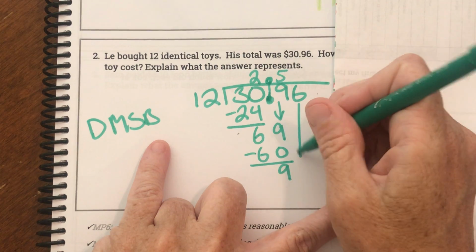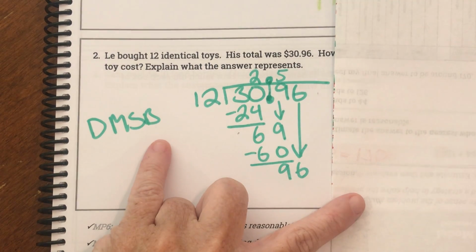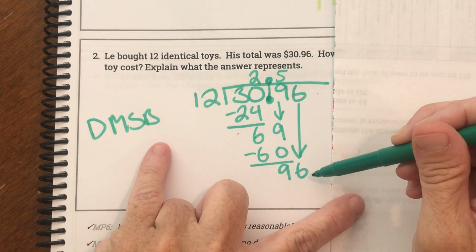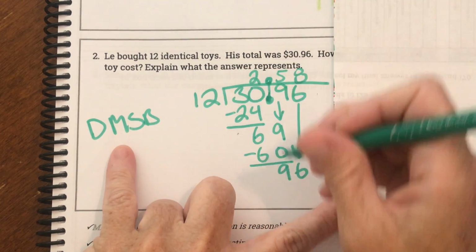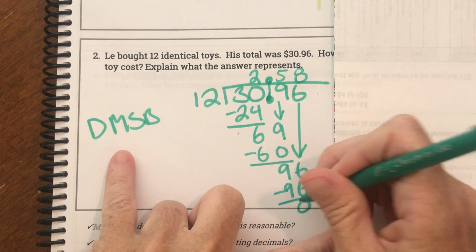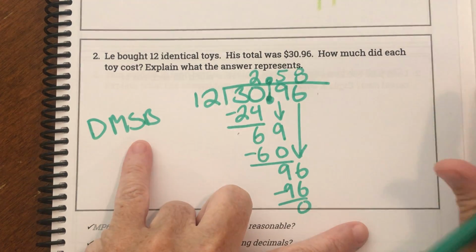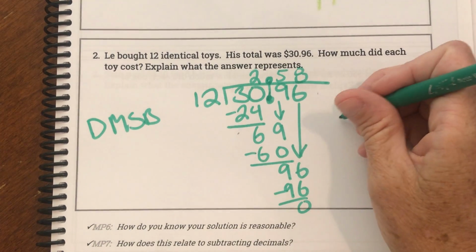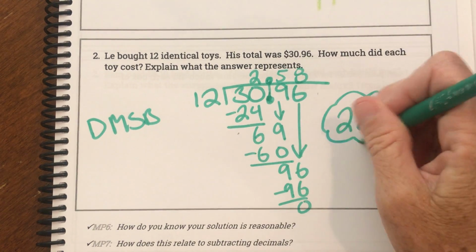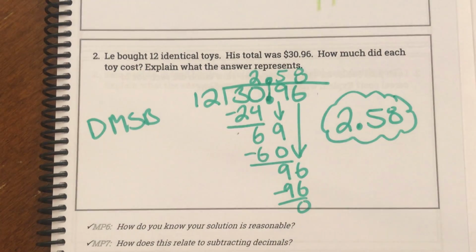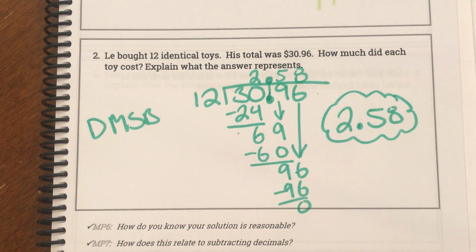And then when we bring down, 12 can fit into 96 8 times. And 8 times 12 is 96. And when I subtract, I get 0, and there's nothing to bring down. So I'm getting 2 and 58/100, which is $2.58. So that means each of the identical toys costs $2.58.